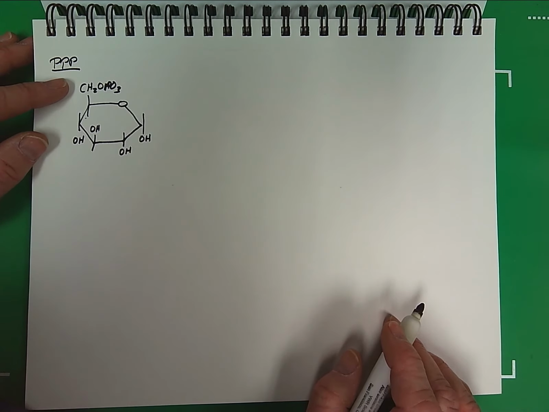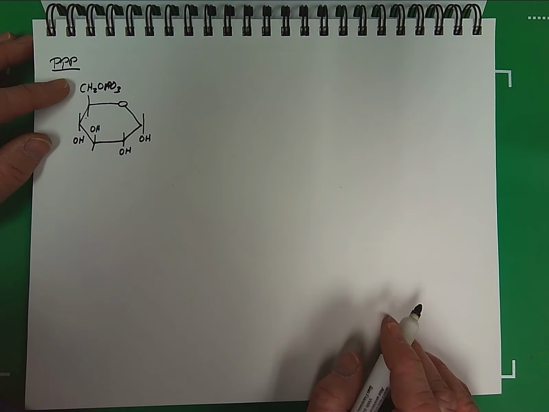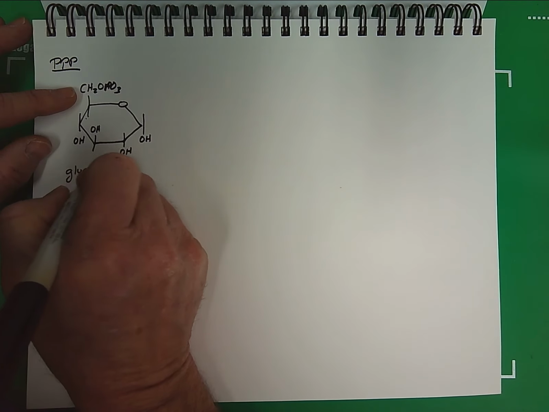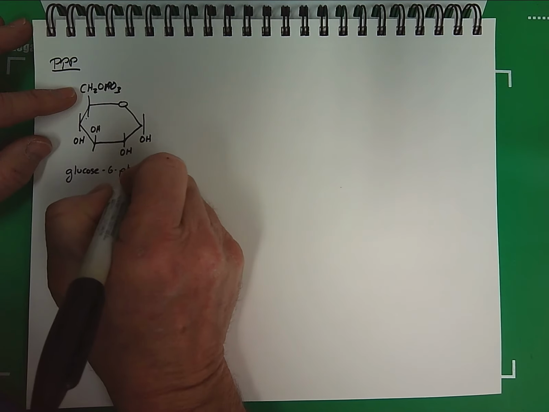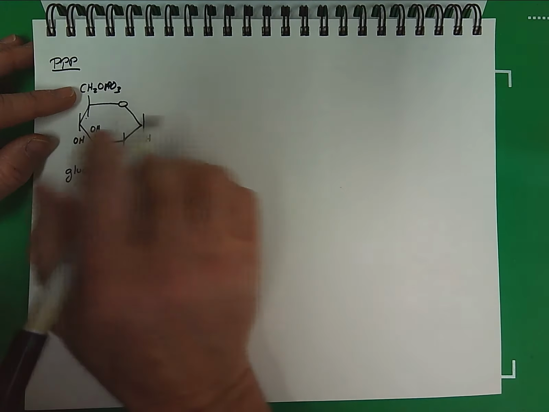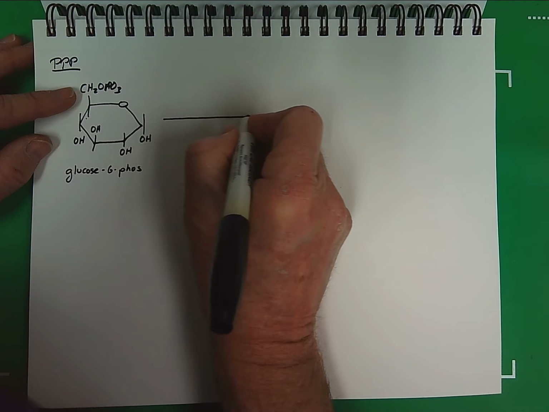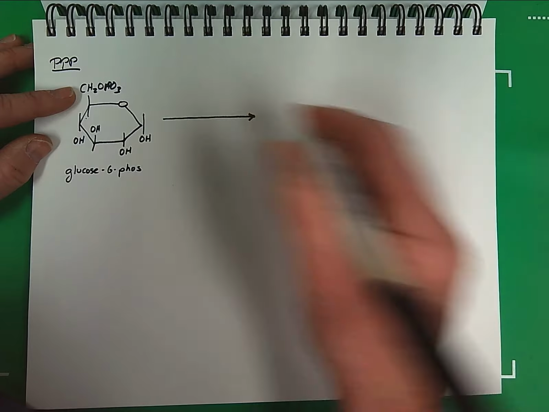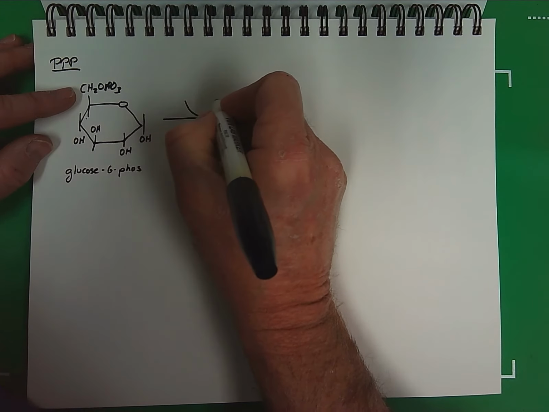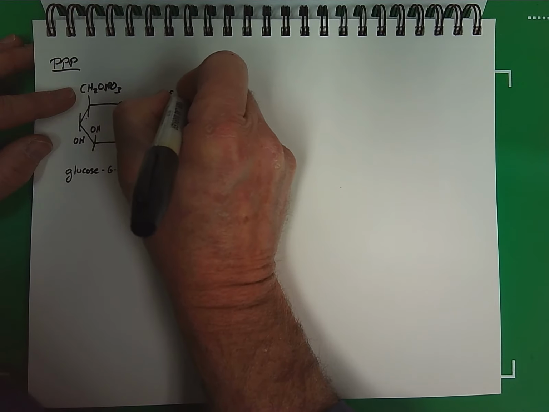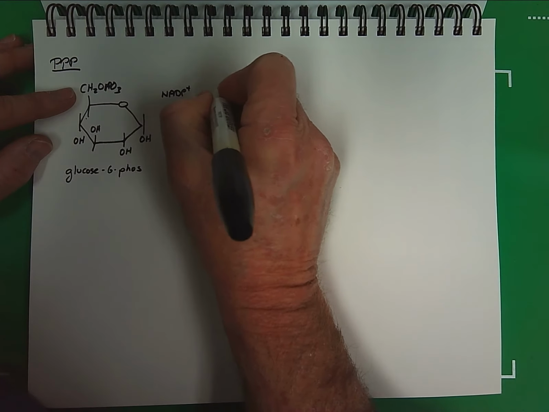Again, we are going to take glucose. It'll be phosphorylated on the number 6 carbon. Glucose 6-phosphate. And again, as I said before, the first step of this reaction is going to be a redox reaction. And so in this reaction, we are going to be converting NADP to NADPH.